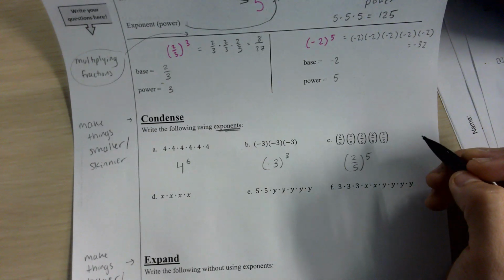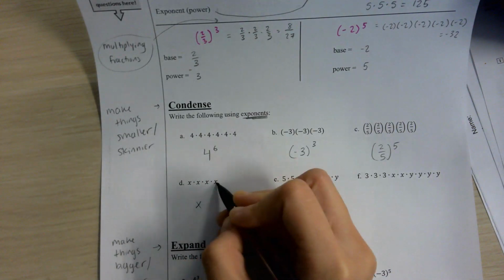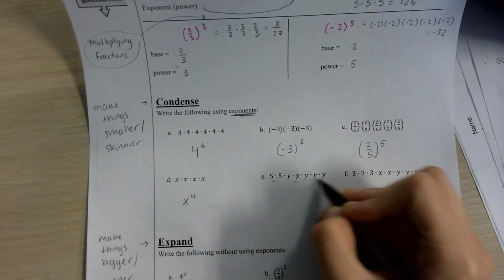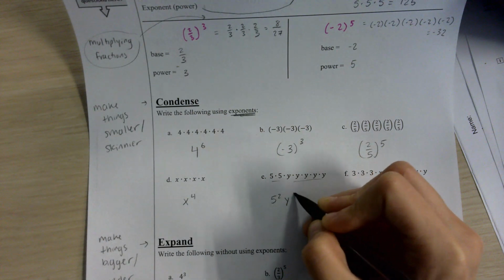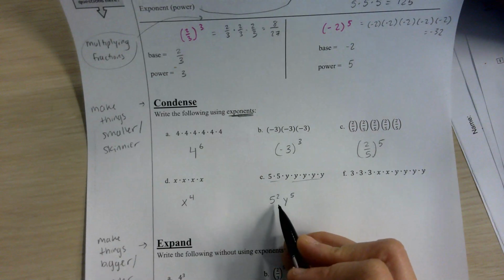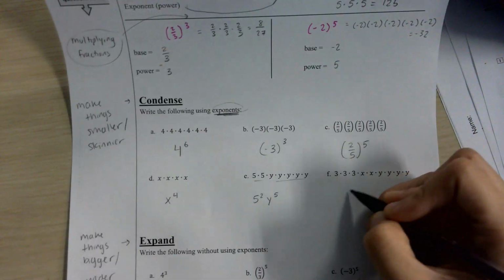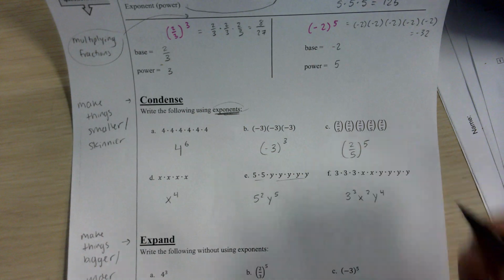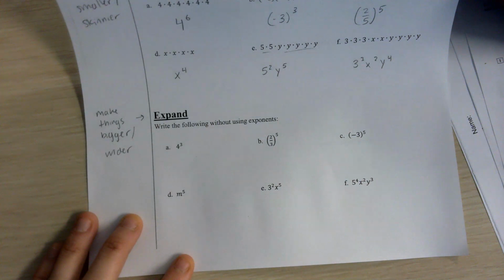And then it starts to get a little trickier when there's variables, but it's the same thing. So we have x as our base. We're multiplying x 4 times. Yes, nice. x to the 4th power. Here we have 2 different types. We have constants, so we have 5 squared y to the 5th. You could write this as 25, but I just want everything in exponents just to get used to it. And then here we have 3 to the third. Very nice. All right, expanding is just as easy. Why don't you take a second and do those.